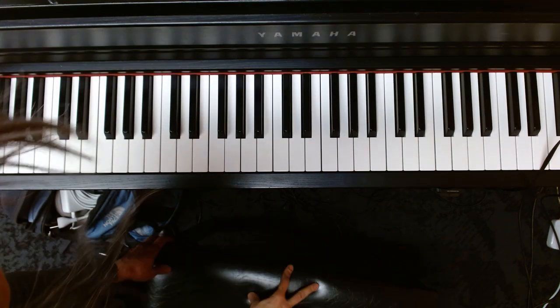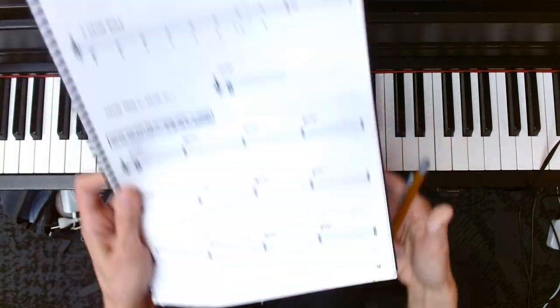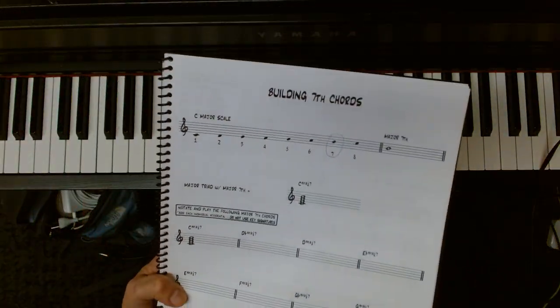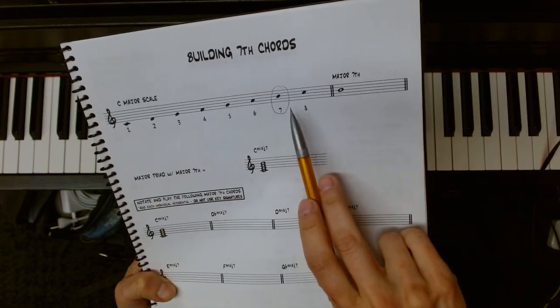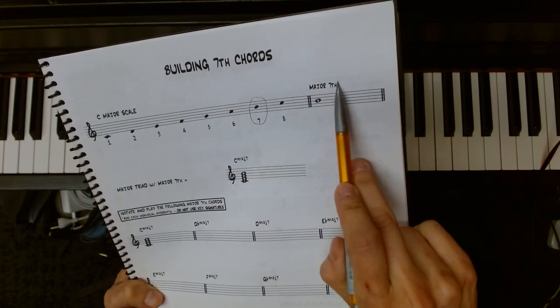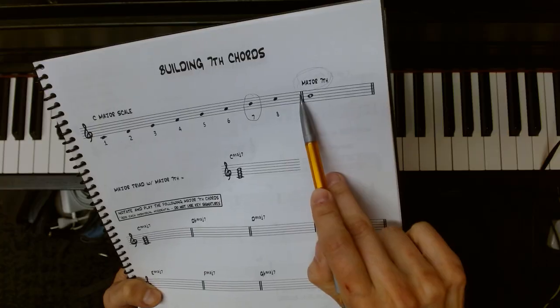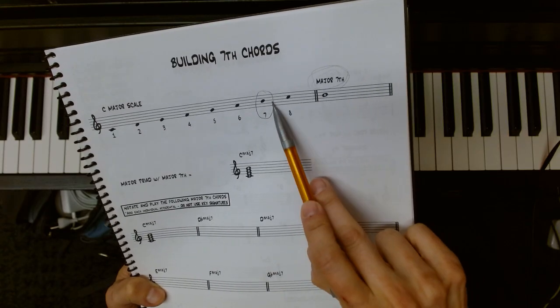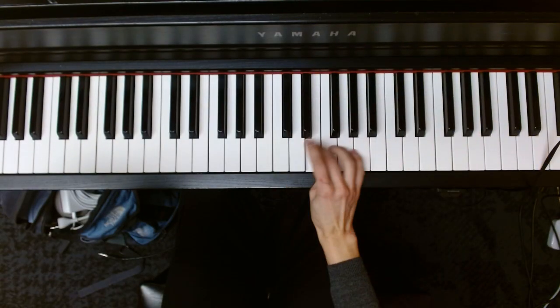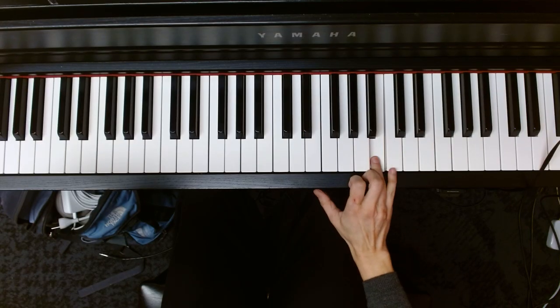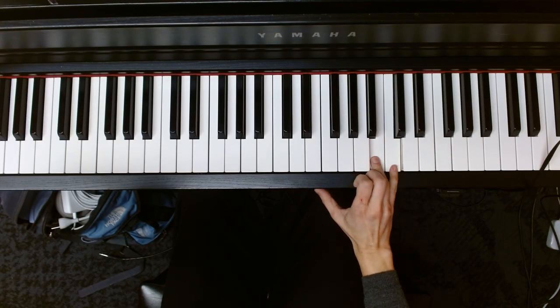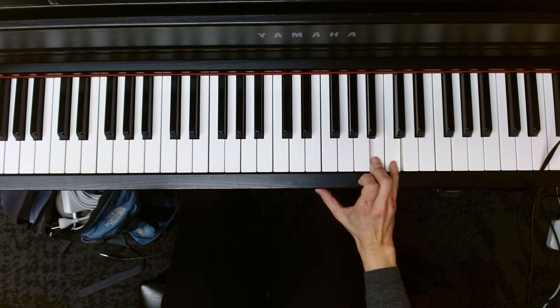The book and check it out. Page 59 is explaining here that from a major scale, the 7th note represents the major 7 note. In the 7th note, check it out. The 7th note is always just half step away from the root, from the next root, right?